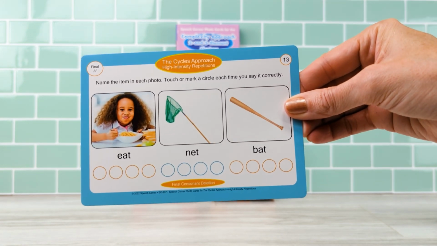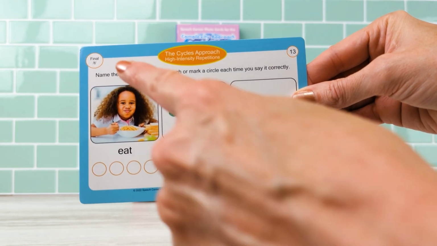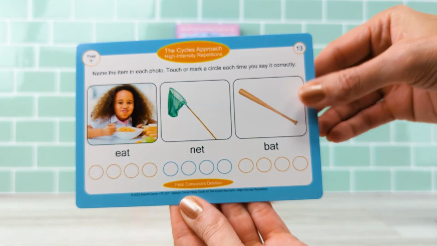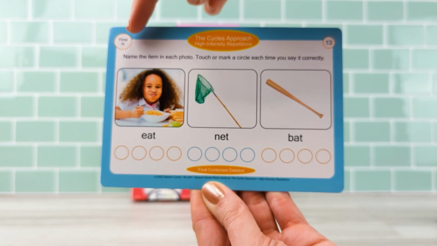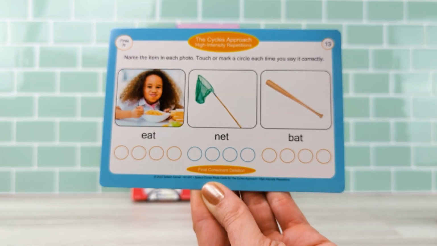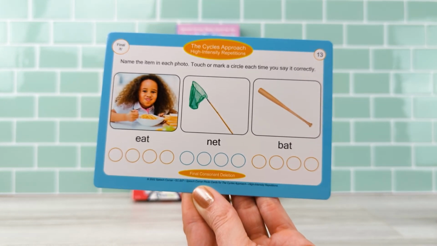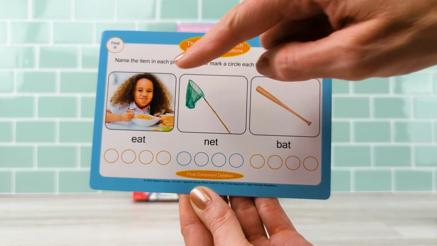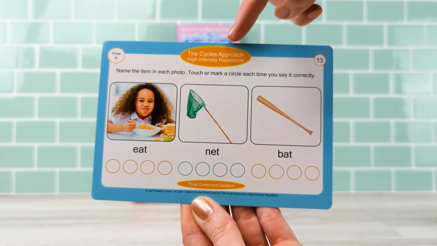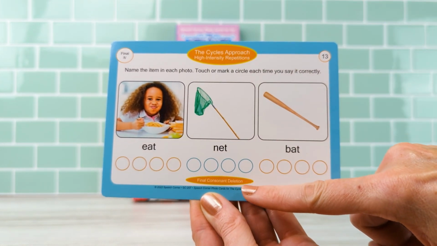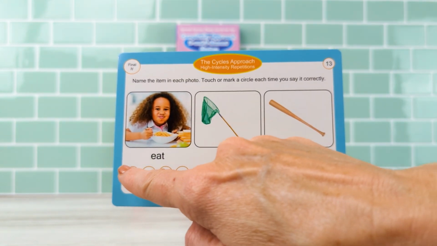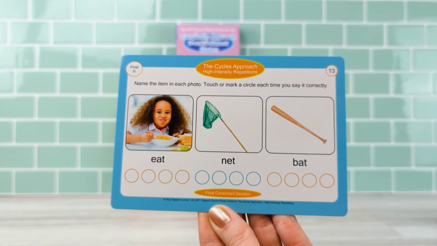Then finally, let's take a quick peek at the cycles approach. If you're familiar with this approach, you'll know that there's primary and secondary targets that will be located at the bottom of the card. The specific phoneme is in the upper left-hand corner, and then it has 3 target words on the card. Underneath each target word are ways to get 4 different repetitions.